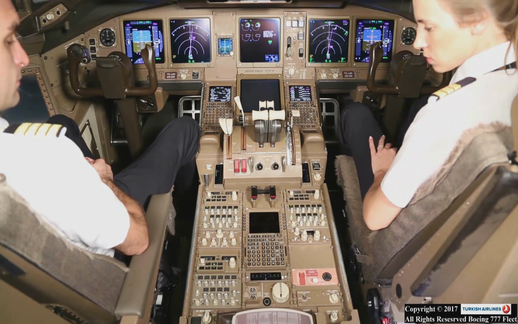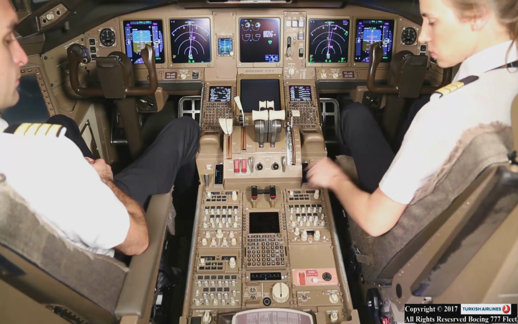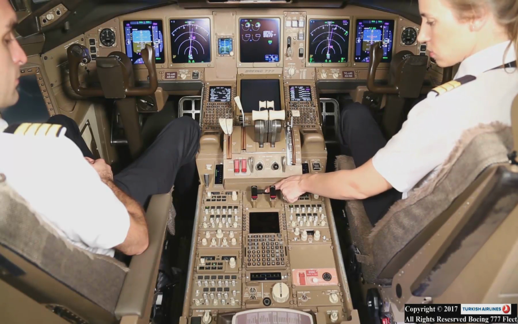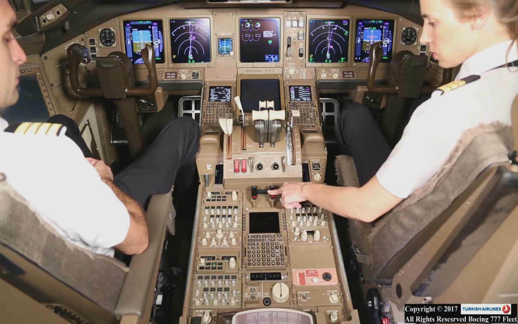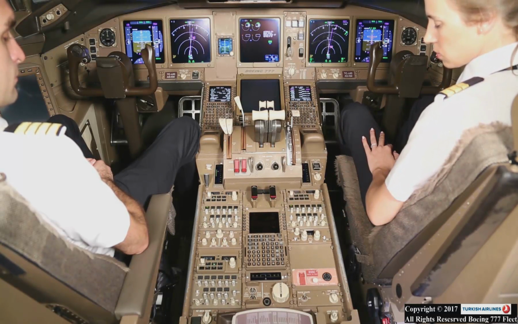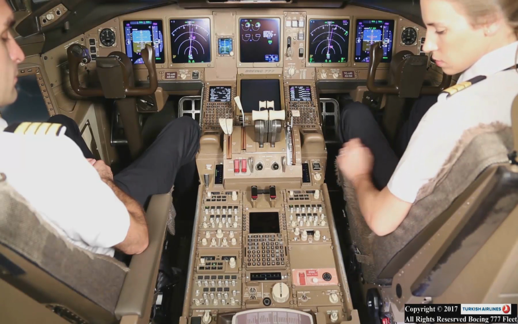Engine fire panel, set. Verify the engine bottle 1 discharge and engine bottle 2 discharge lights are extinguished. Engine fire switches, in. Verify the left and right fire warning lights are extinguished. Center CDU, set. Flight deck printer, set. Verify the low paper light is extinguished.